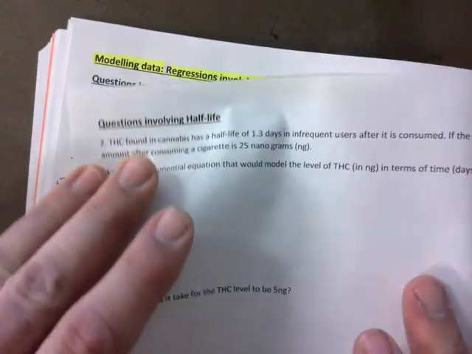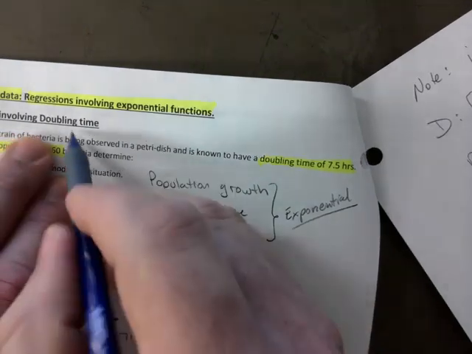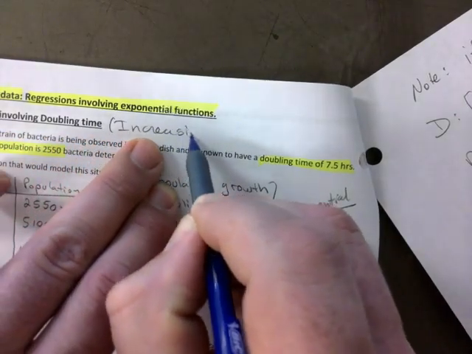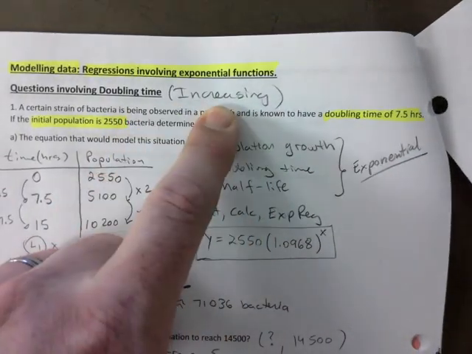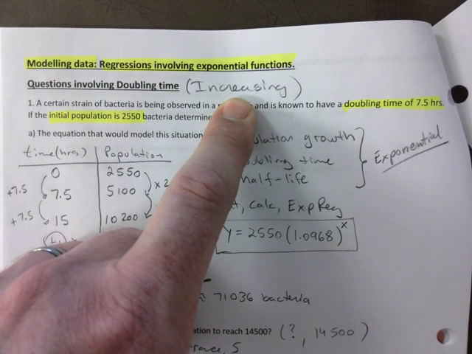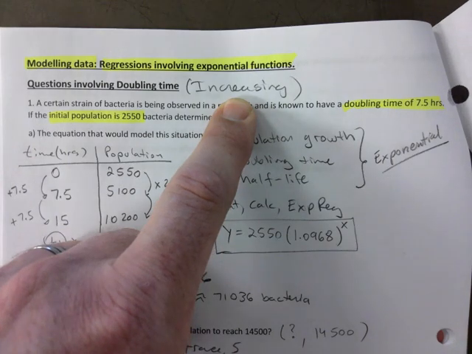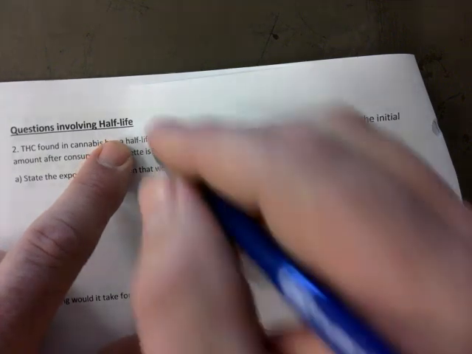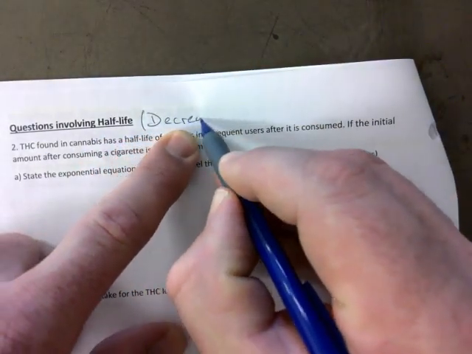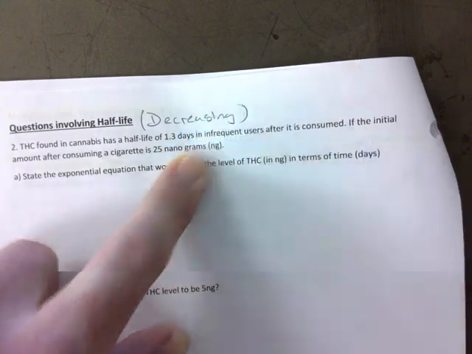Can I just say, let me go back to doubling. Doubling time is definitely increasing. Okay. This is on page 21. If you're talking doubling time, guess what? You're increasing. You keep on doubling. Okay. But if it's half-life, you're decreasing. Okay. Questions involving half-life. This is on page 23. Decreasing.